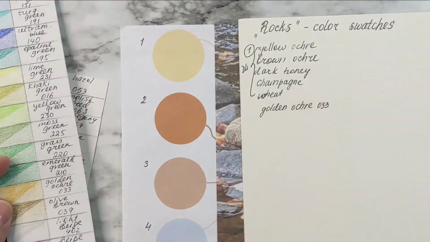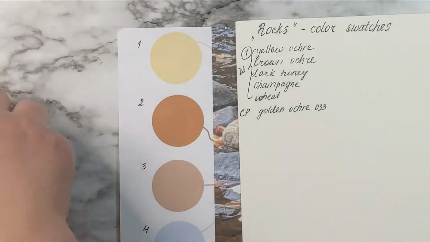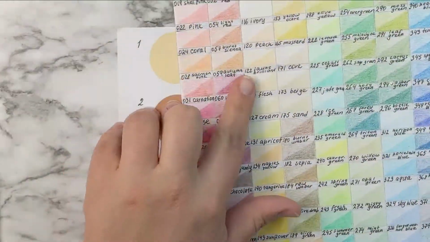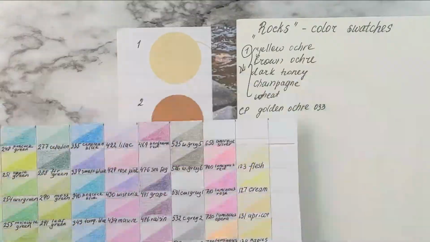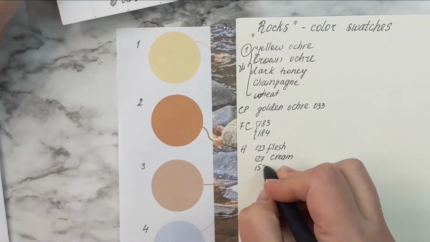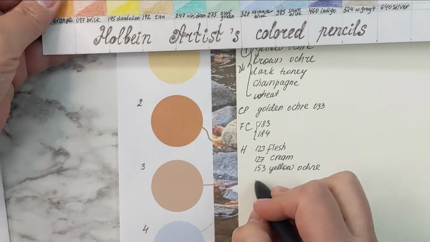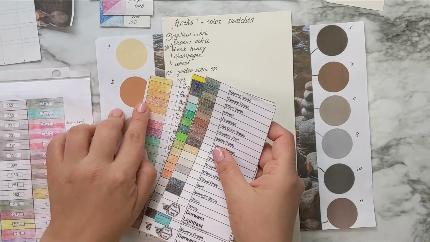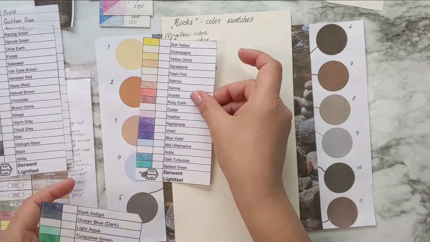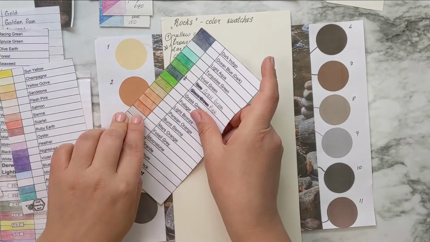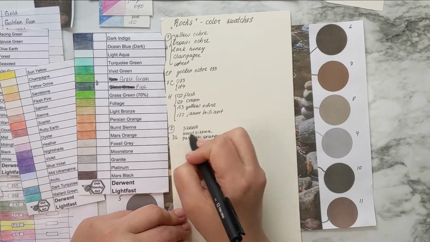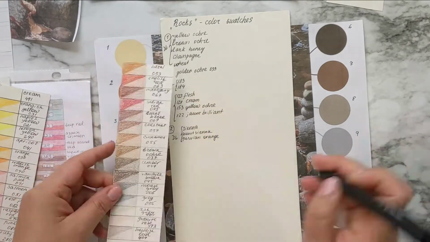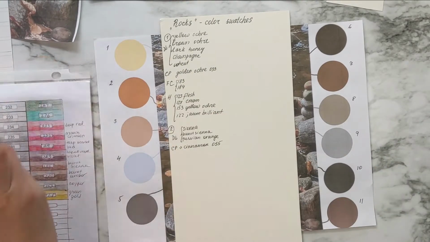And the video is a little bit fast forwarded, so you can get a general idea. I'm just writing down the names of the pencil brands, and right now I'm working on Polychromos and Holbein pencils, and writing down all the names, just the names of the pencils that I found the closest match, just based on my color swatches. And this is just going to keep me on track before I move on to my next and last step, where I will be actually pulling out the colored pencils.